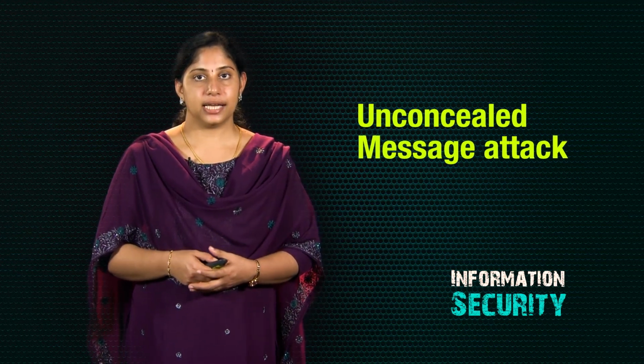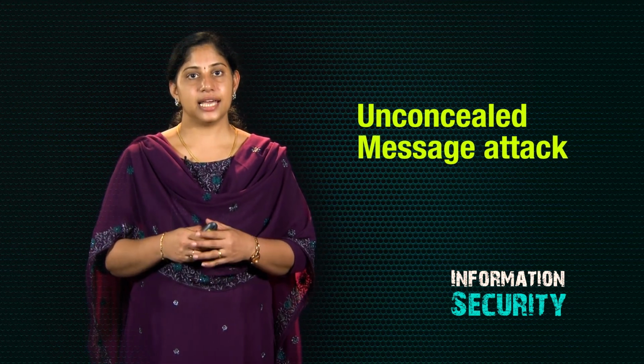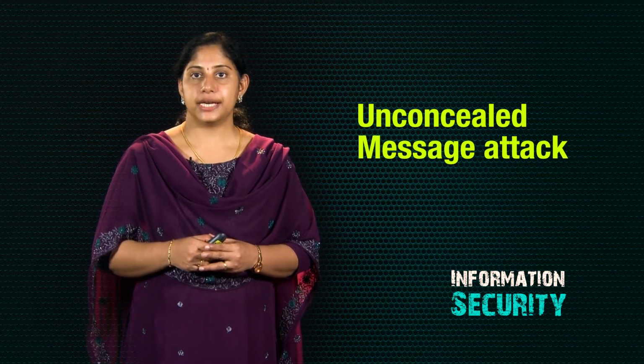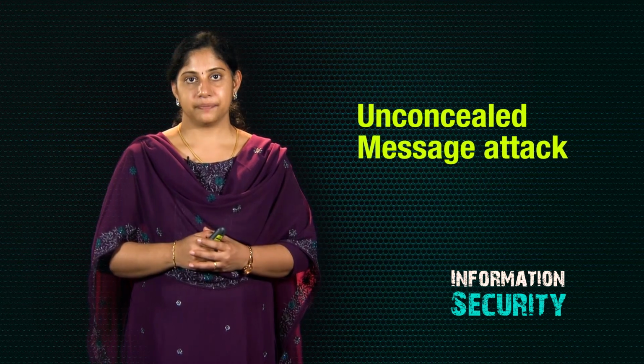Unconcealed message attack. It is discovered in theory that in the case of some very limited plain text messages, encryption provides ciphertext which is equal to the original plain text. If this appears, the original plain text message cannot be secret. Therefore, this attack is known as the unconcealed message attack.